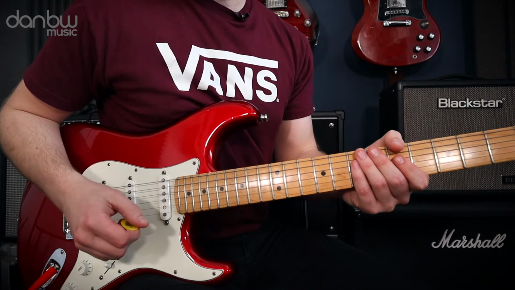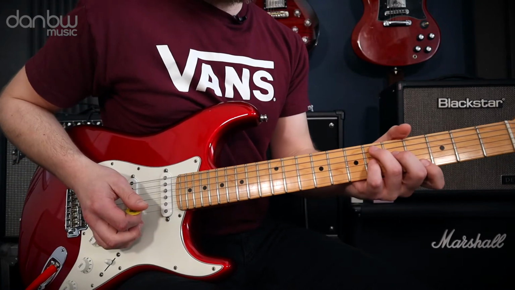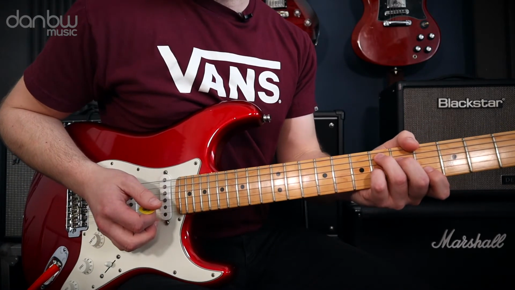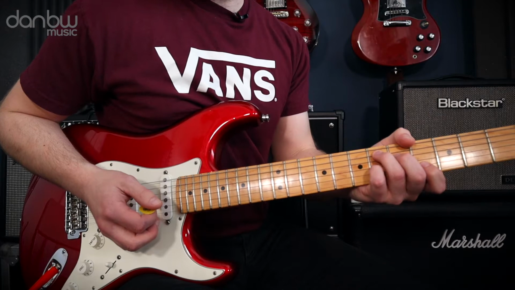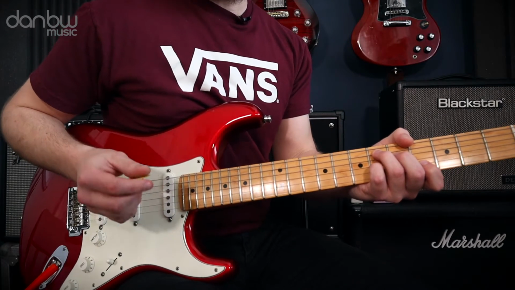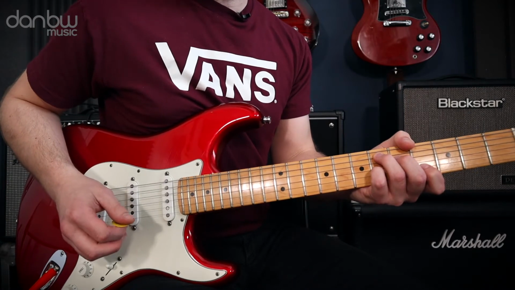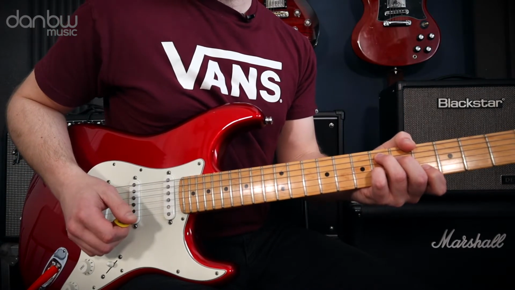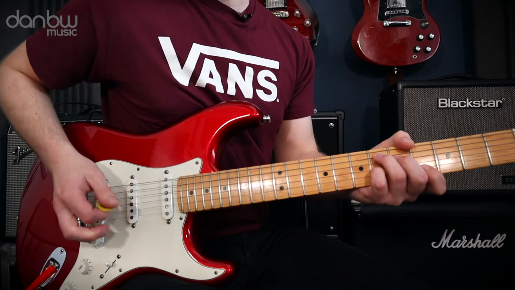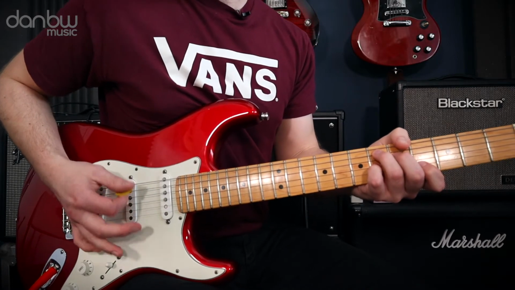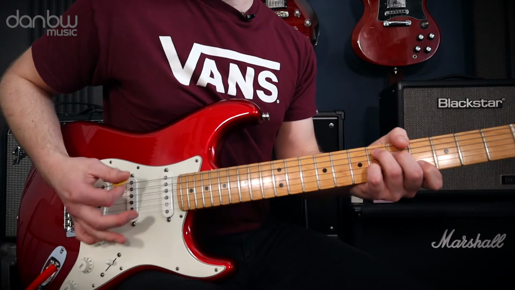So the first one that we're going to be using is a C shape. So this is going to be rooted on the 6th fret of the A string, which is the E flat root note. And remember, to make a C shape into a dominant 7, you've got to get the little finger on the G string as well. All of these chords are going to be palm muted and downstrummed 8th notes for 1 bar. So 1 and 2 and 3 and 4 and.